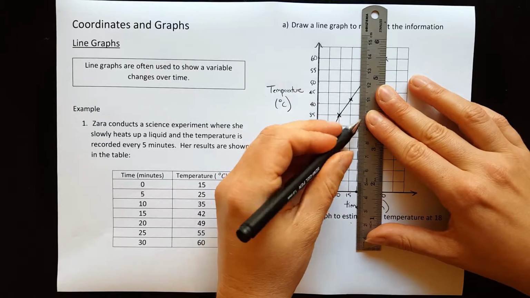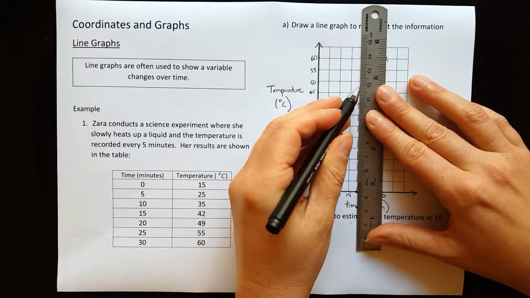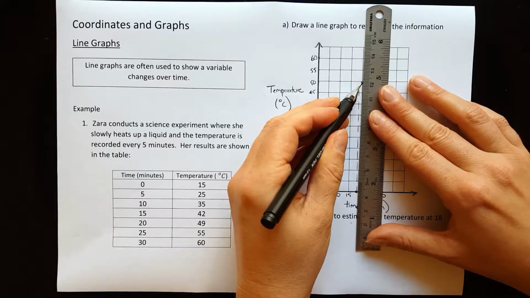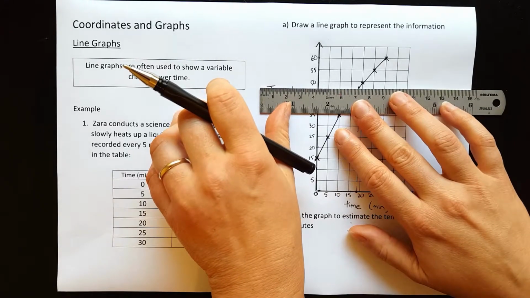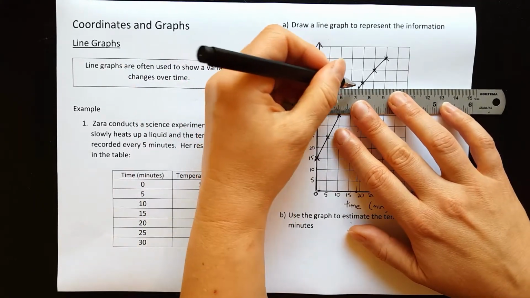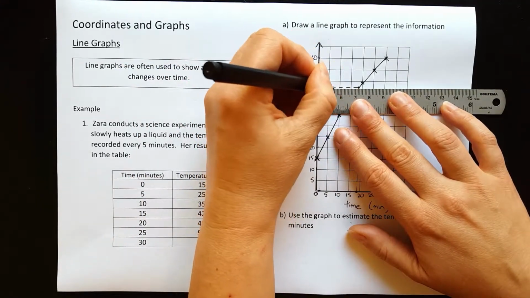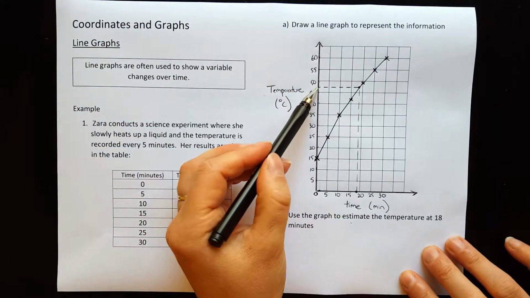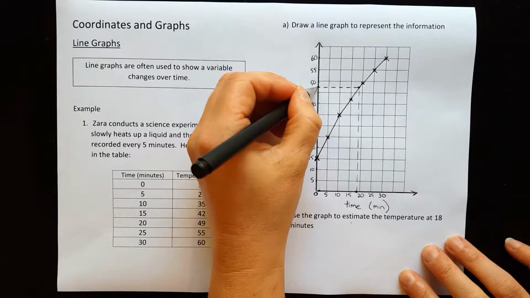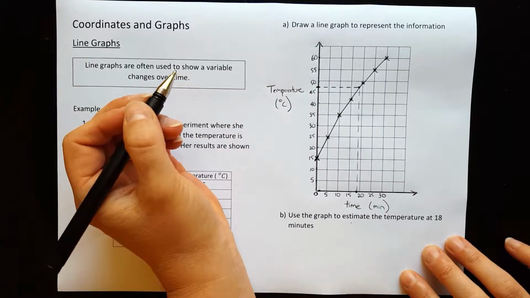You usually draw a dotted line for this, up to where it touches the line graph. And then you want to draw a line going horizontally across to the vertical axis. And we want to try and read off this measurement as accurately as we can.